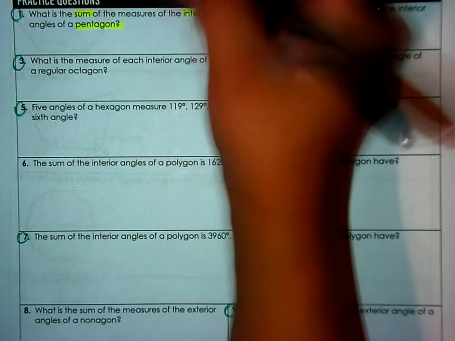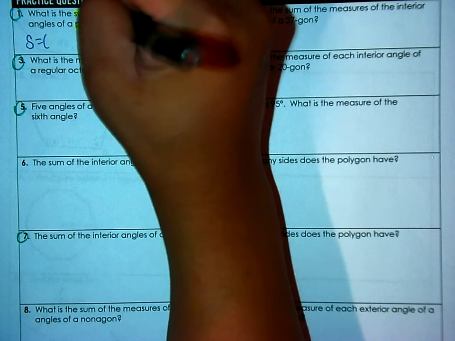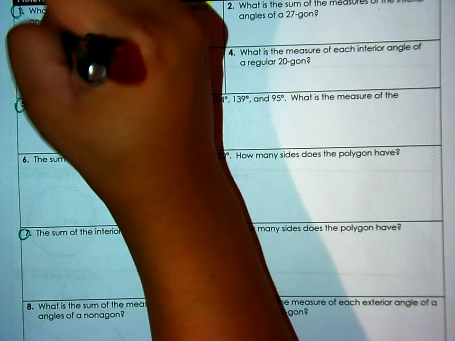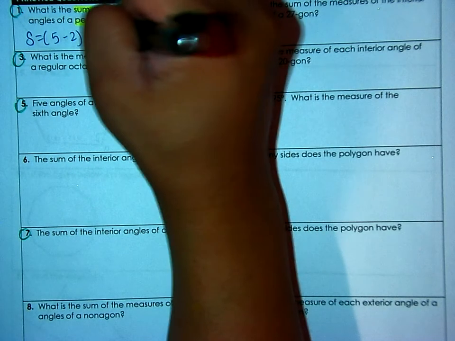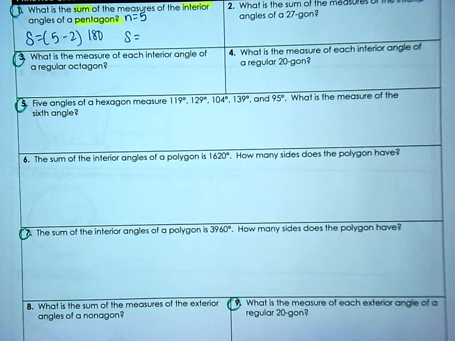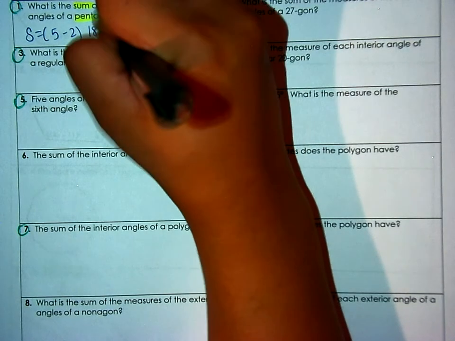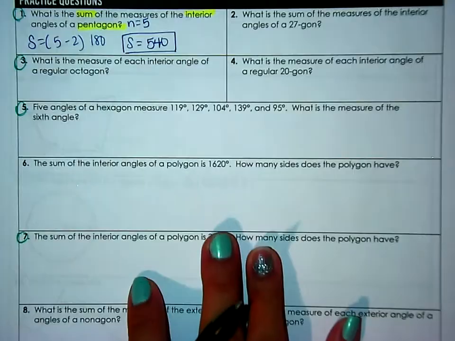Okay, so I go back up to the top, I get the right formula. So S is equal to n minus 2 times 180, and a pentagon has n equal to 5. So I get 5 minus 2 times 180. We could cheat and look on the notes, but hopefully you realize it's just 3 times 180, and you get 540. Okay, you will do the next one on your own.